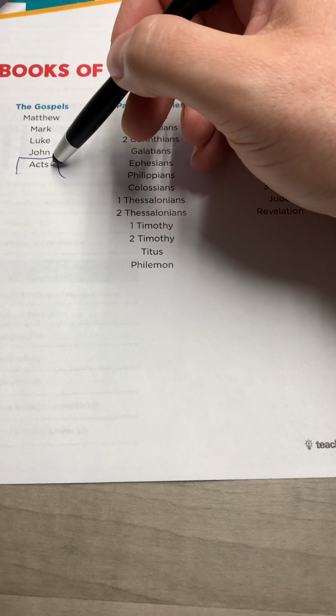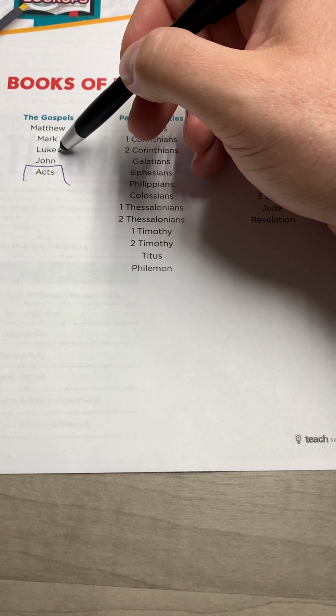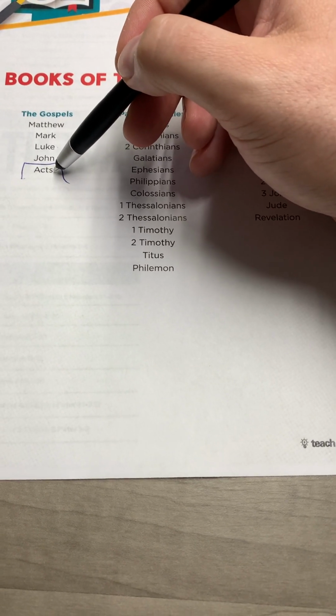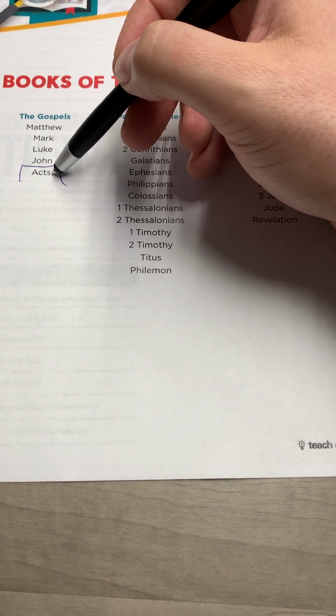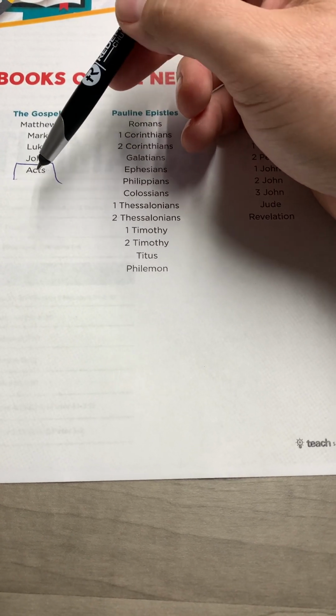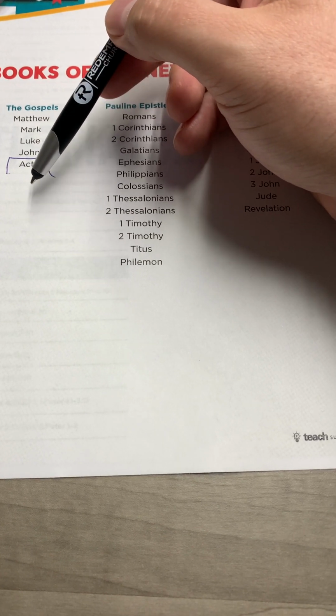And then I already mentioned Acts as part 2 of Luke's account of the gospel, the ministry of Jesus, and then the ministry of the church. The longer title is often the Acts of the Apostles. And these are the activities and a record of the early church.